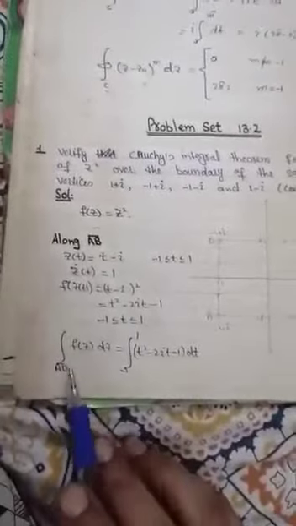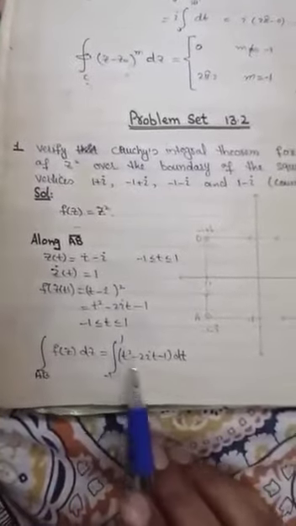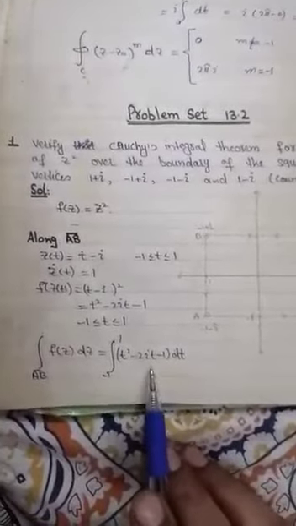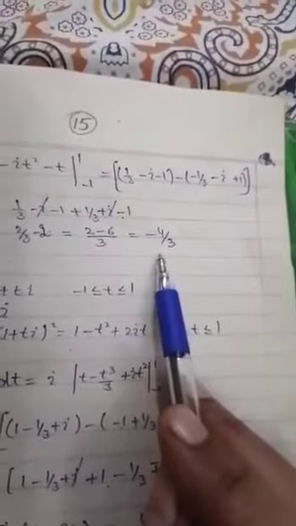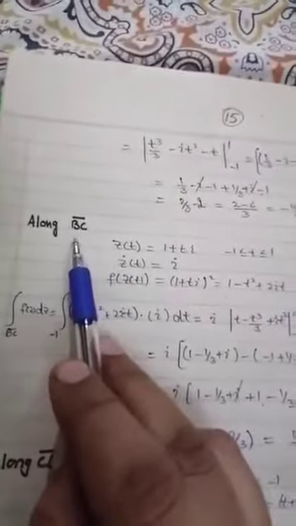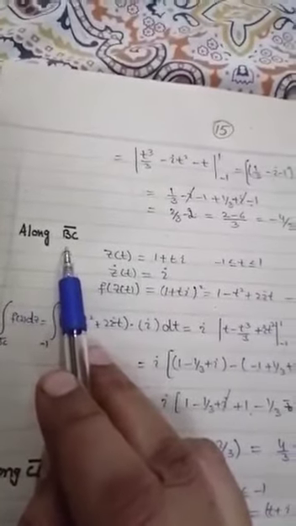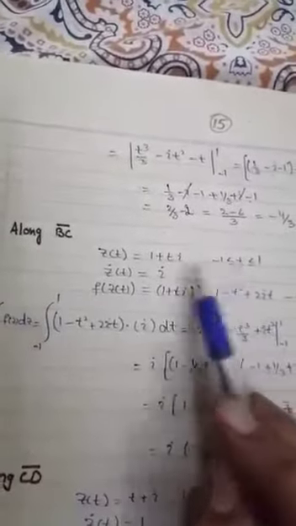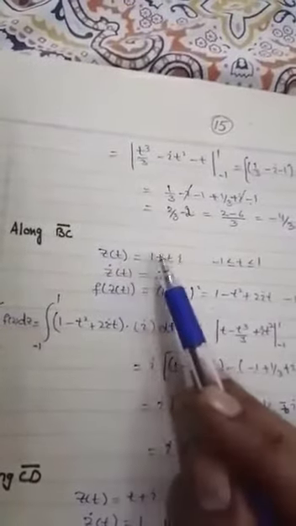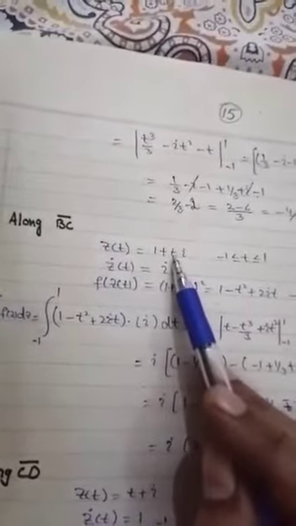So integral AB is given as this one. Simplify, integrate, you get one answer: -4/3. Similarly, now consider the second part BC, where x is fixed at 1 and y varies from -1 to 1. So z is equal to x plus iota y, x is 1, y varies between -1 and 1.